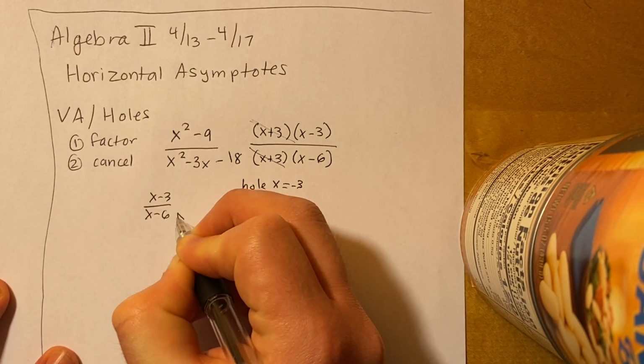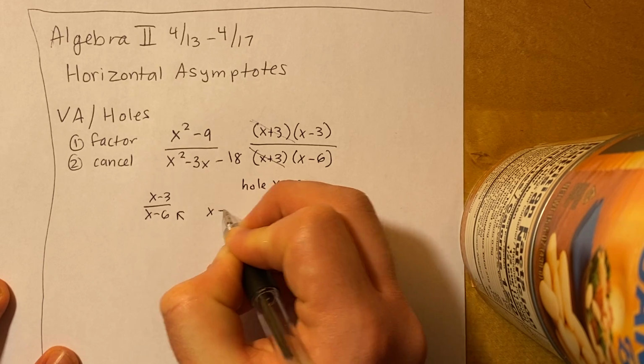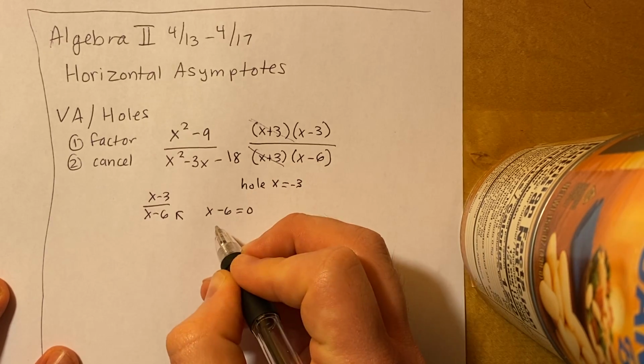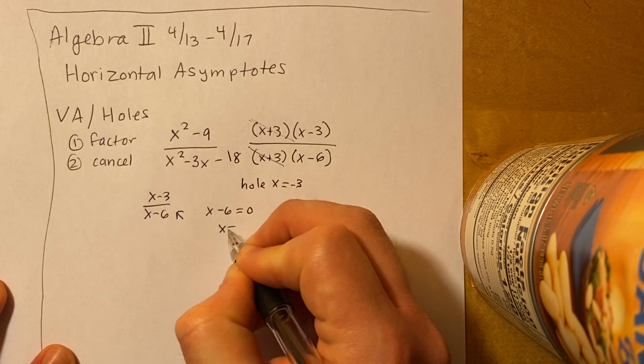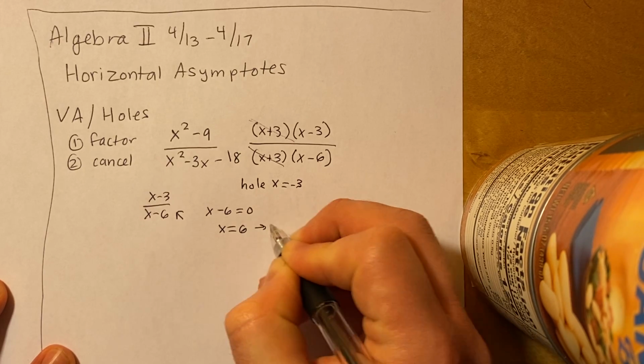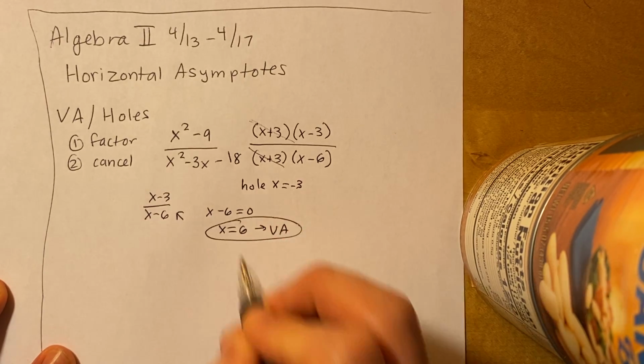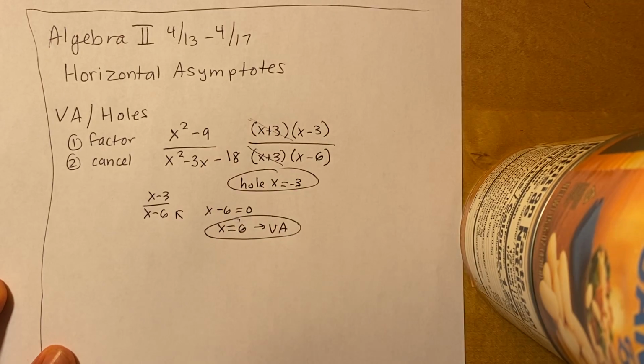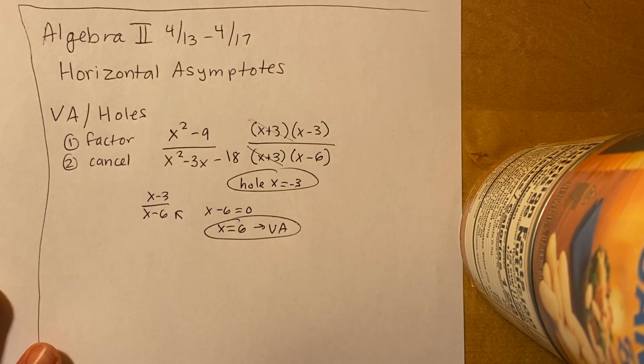Looking at the denominator, when is it equal to 0? That would be x equals 6, which is the vertical asymptote. Okay, great quick review.